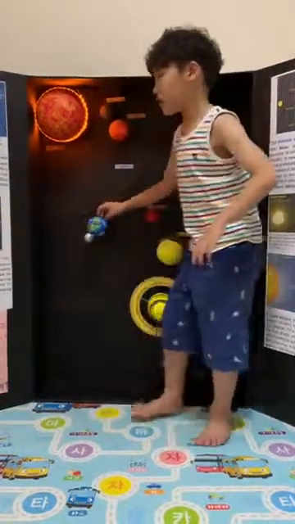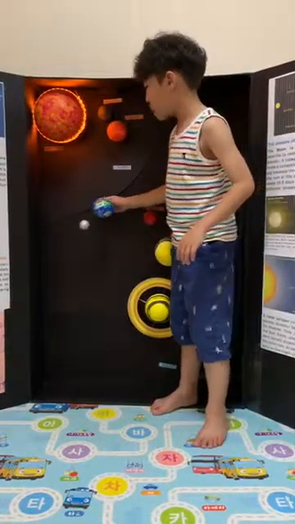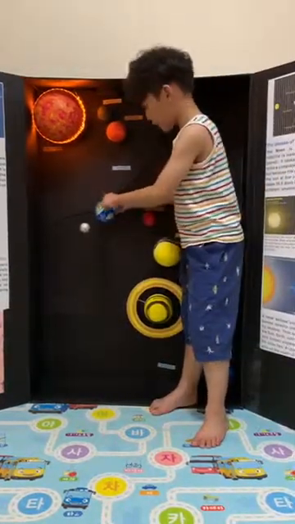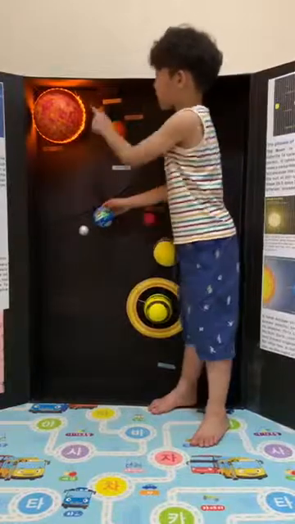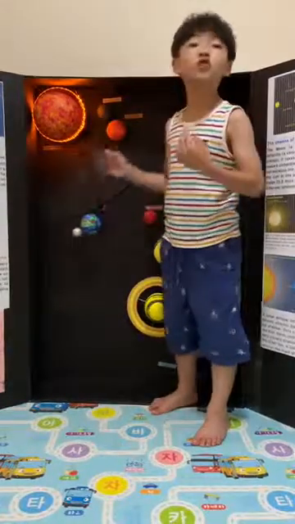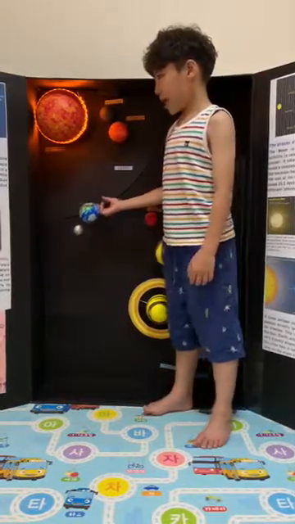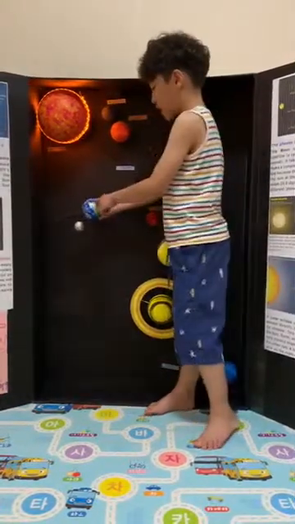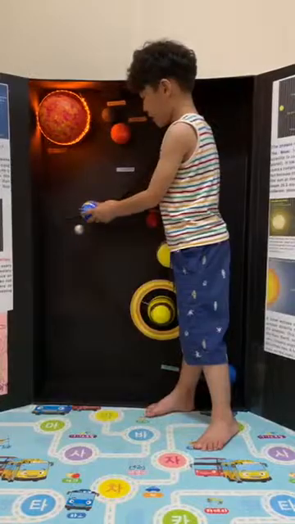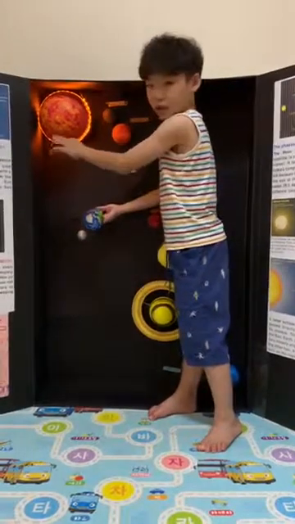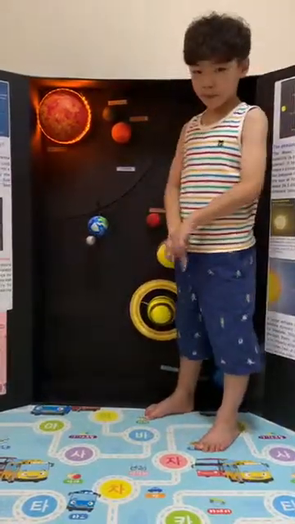And when the axis is about here, it's autumn because it's getting cooler. And when the axis is about here, it's spring.